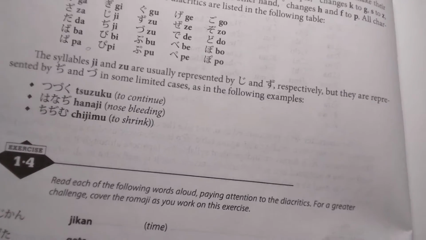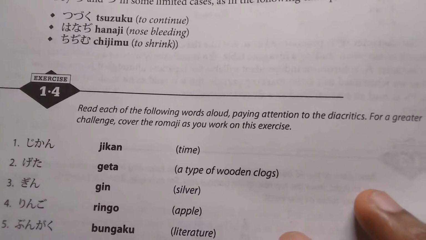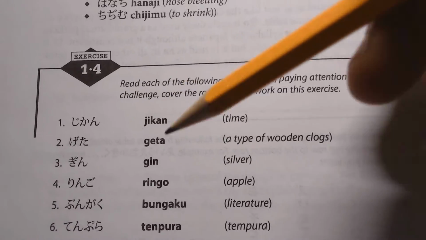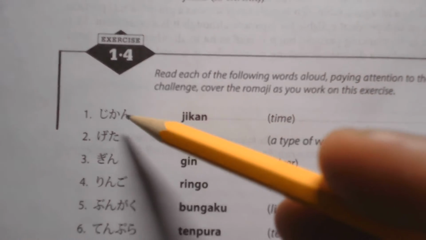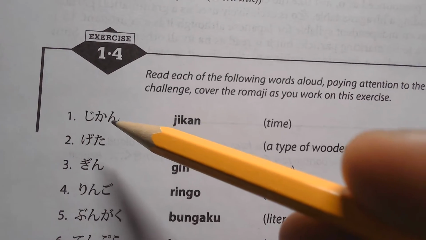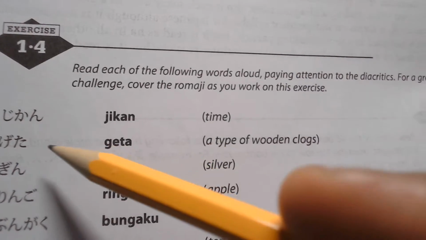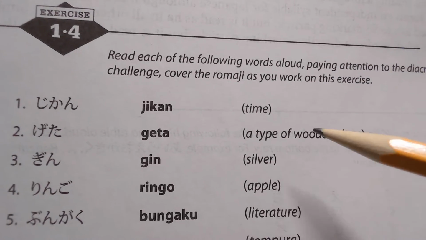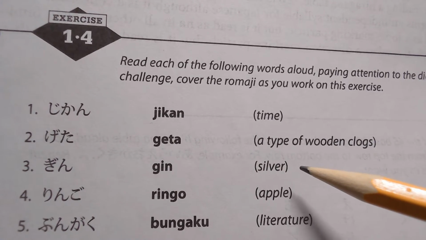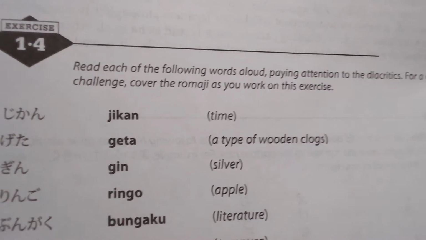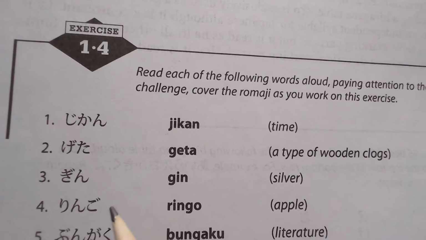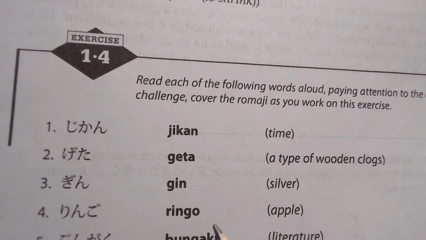Okay? Now, time for some more vocabulary, but this time we're using the diacritic in this challenge. So we have jikan, as you know, means time. Romaji, hiragana. So jikan, time. Geta, a type of wooden clogs. Gin, silver. Then we have ringo, remember? Apple.